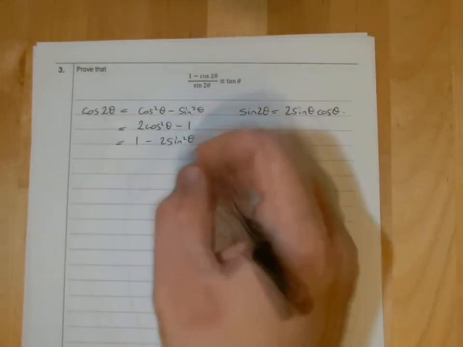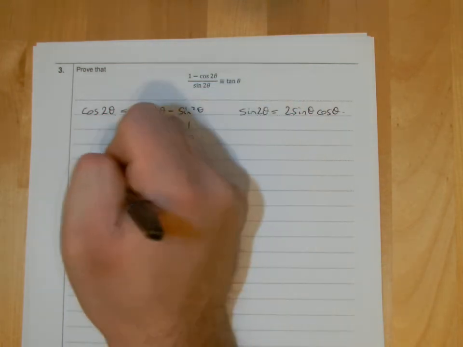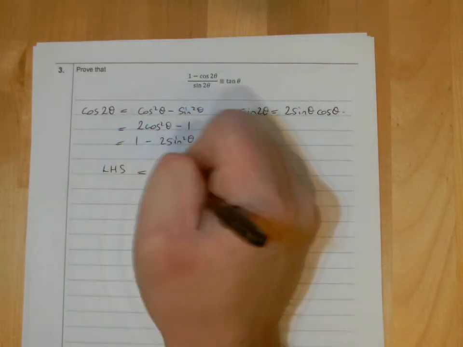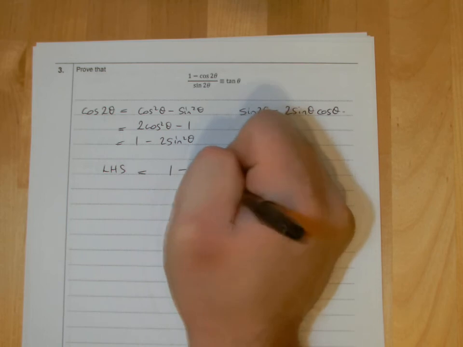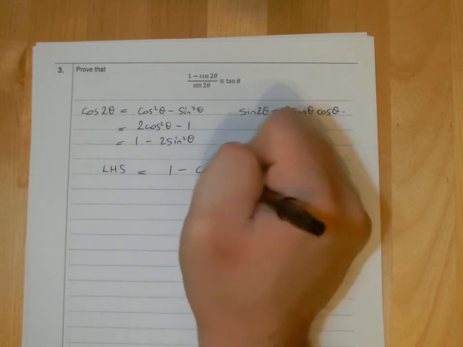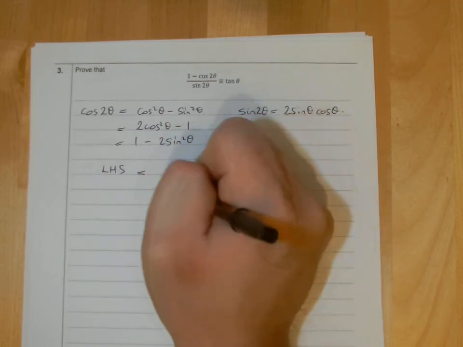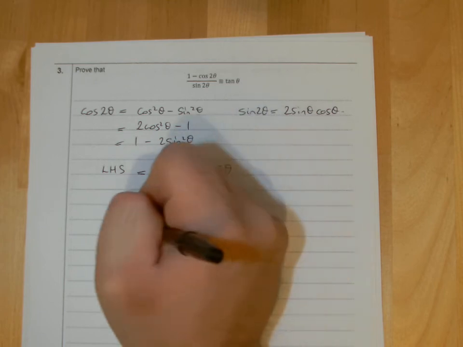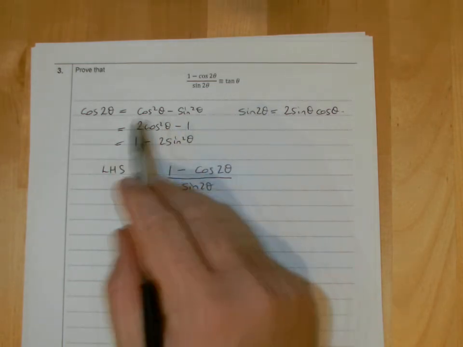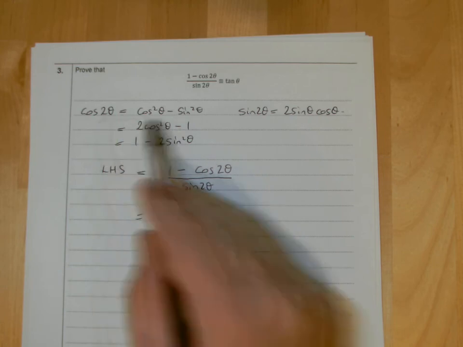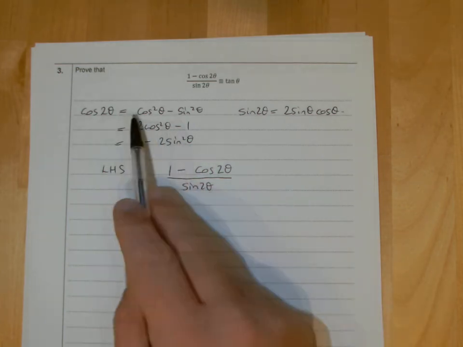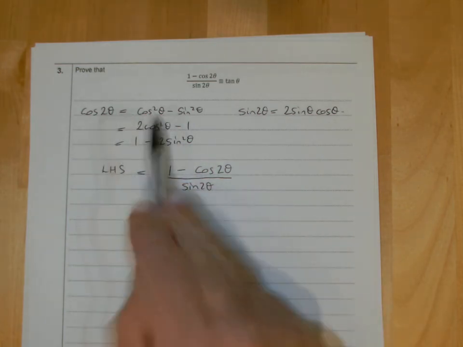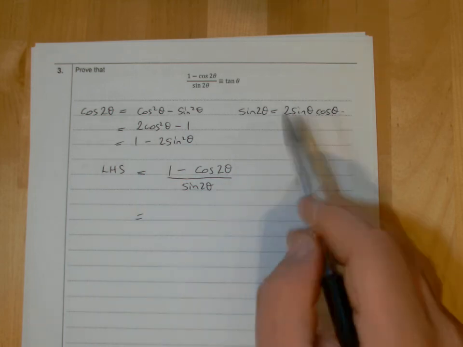Now, when I come to a proof question, I always consider the left hand side to start with, and let's work out if I can manipulate this to get the right hand side. You'll notice above I've written all the identities for cos 2 theta, because these are identities as well, always true for every value of theta. I've also written sine 2 theta.